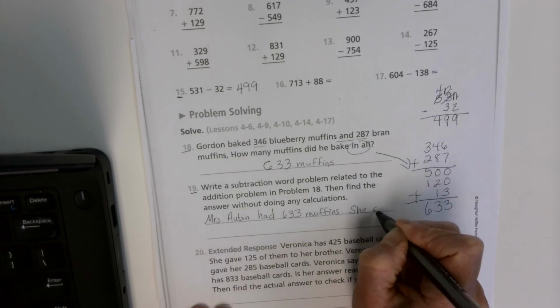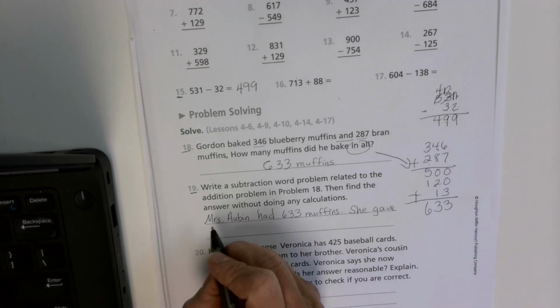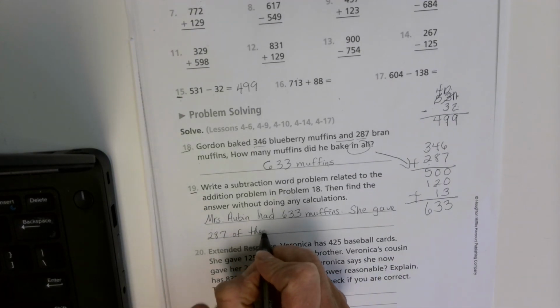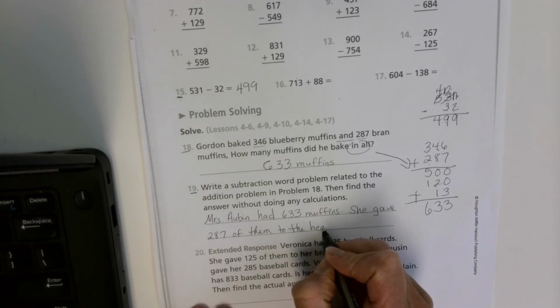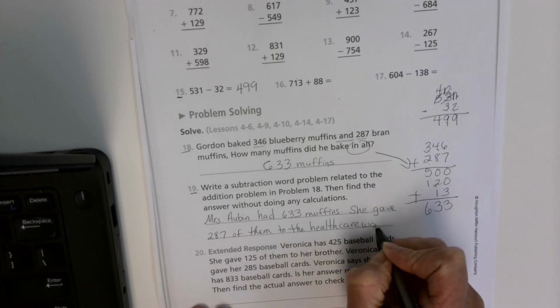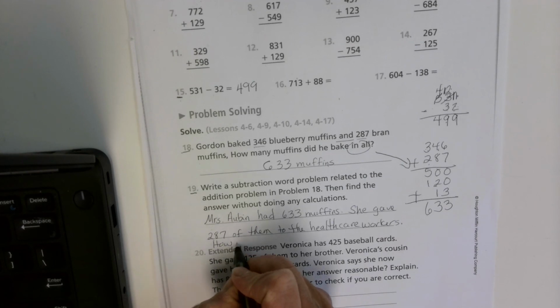She gave, I think I'll take 287 away, 287 of them to the healthcare workers. How many muffins did she have left?